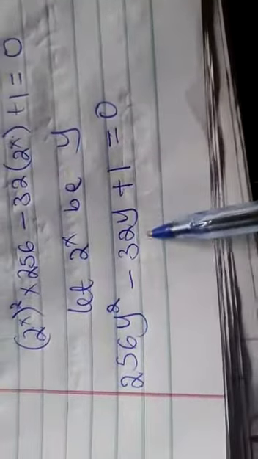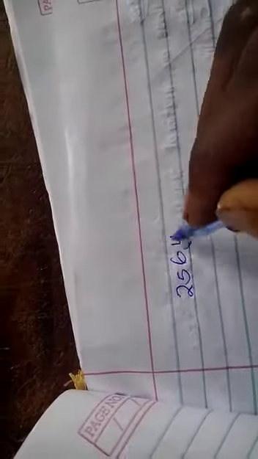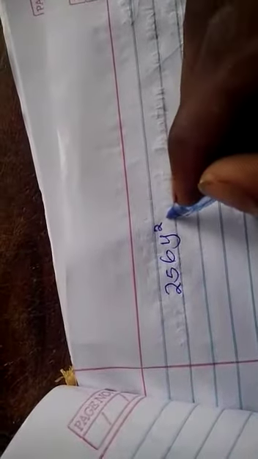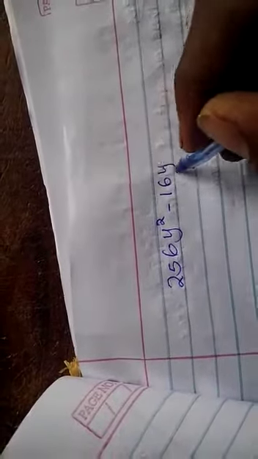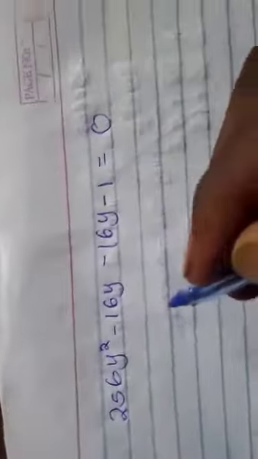Now, this is a quadratic equation, which you have to solve quadratically. By solving it quadratically, you come up with the factors: 256 y squared, then minus 16y, and again minus 16y, minus 1 equivalent to 0.